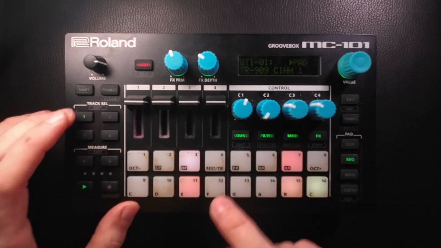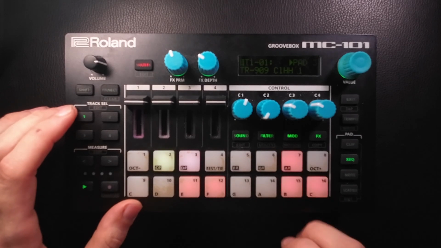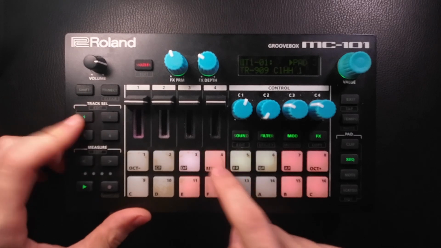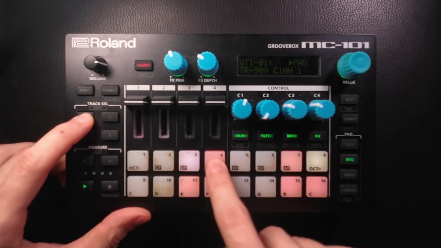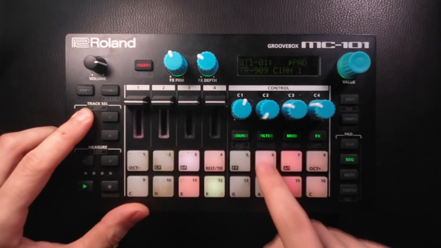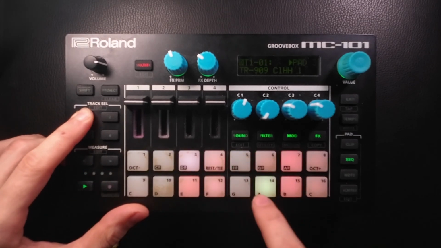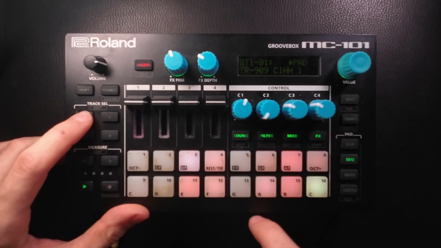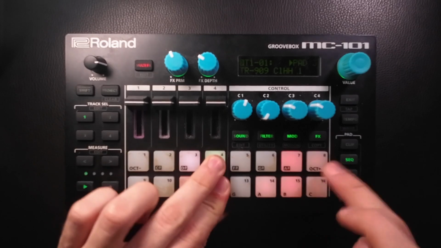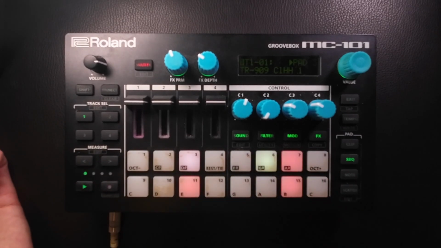Then you can do stuff to have variations on basically what you have. But this is just the core of it.